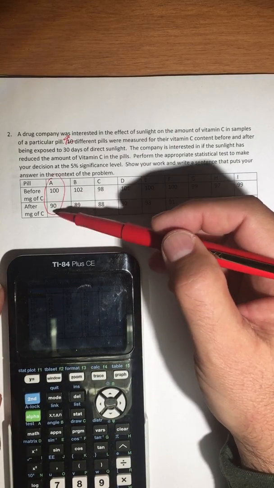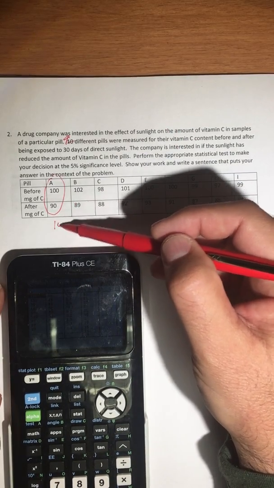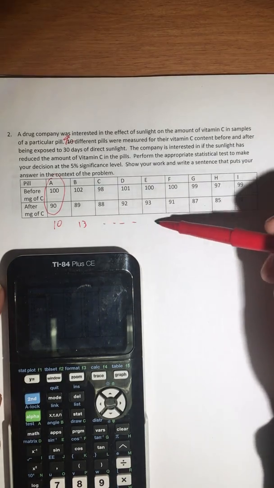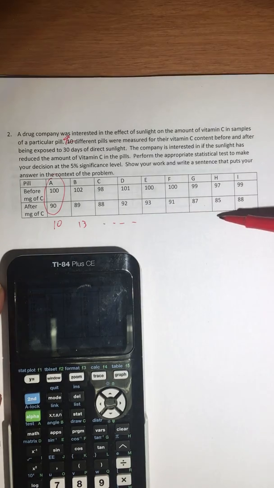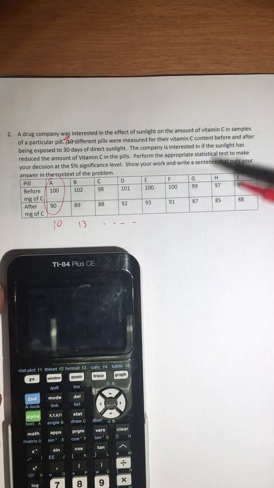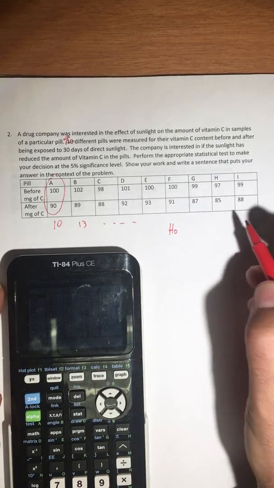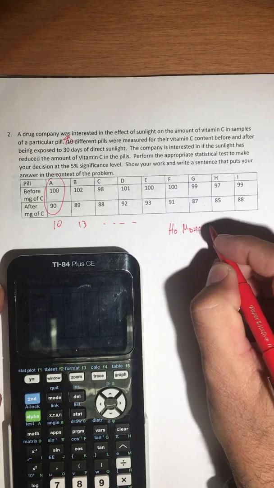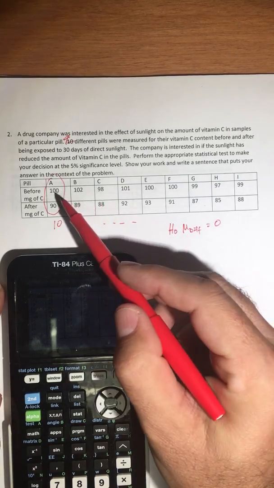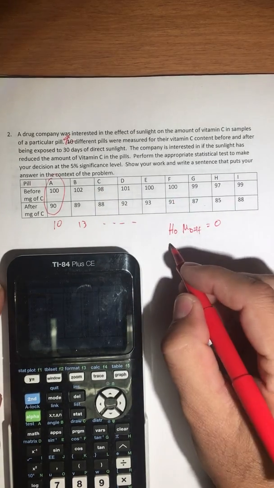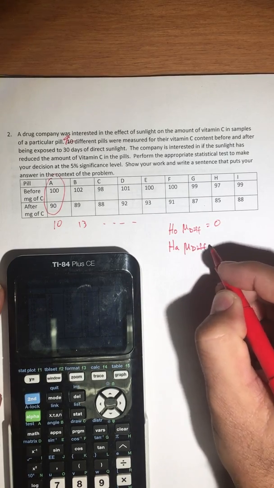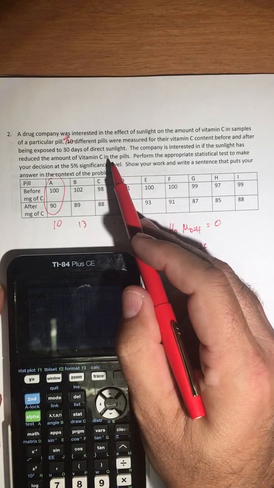So we're going to have to subtract these out, right? So 100 minus 90, that's 10. 102 minus 89, what's that? 13, etc. So we're going to have to subtract all these out, look at all of these differences, and we're going to have to compare these differences to 0. So the null hypothesis is that the mean difference is equal to 0, and that means that the sunlight had no effect, right?